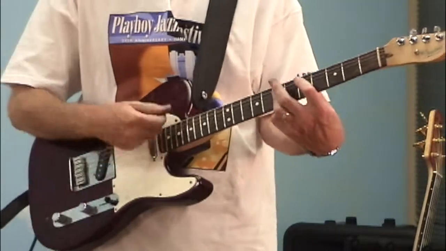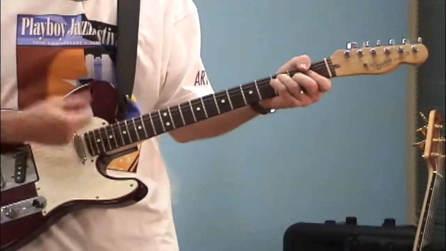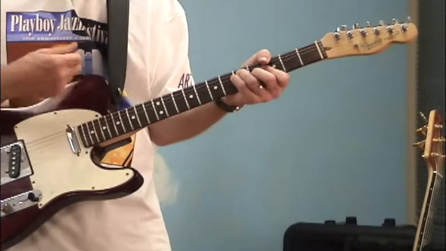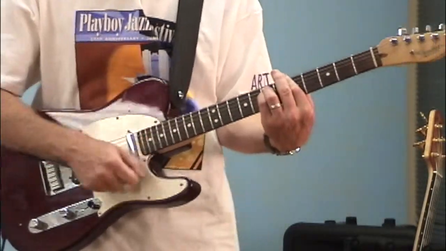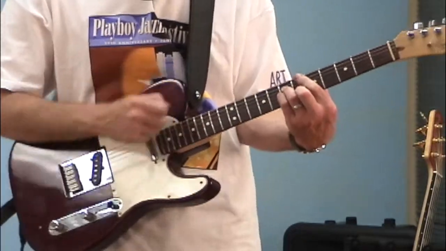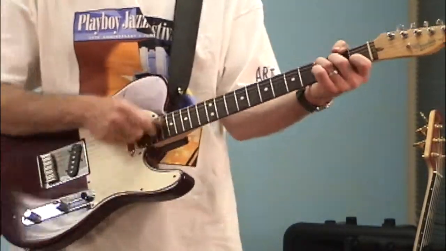Go to the key of C. How about that? So that's F, that's G, that's A minor. And it's 2, 5, so that's D minor, G, C major. All right, excellent.